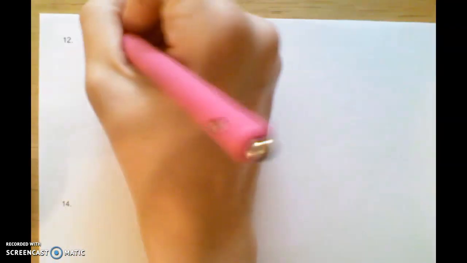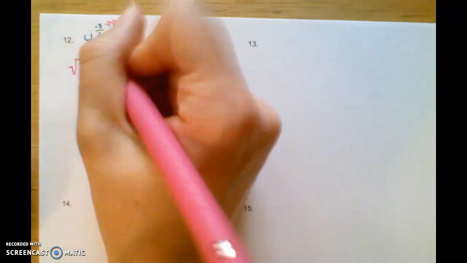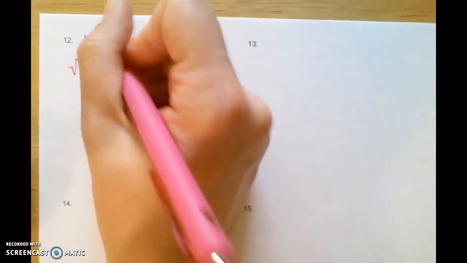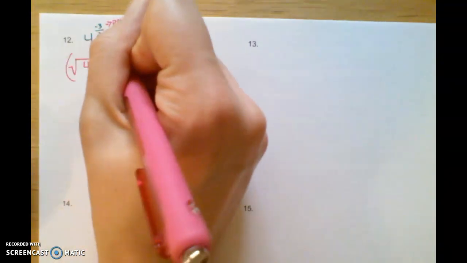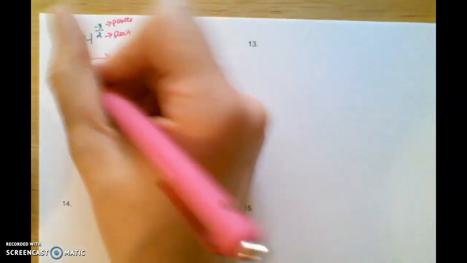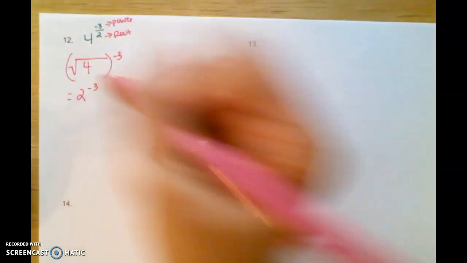All right, well, we need to look at our power and our root. -3 is our power, 2 is our root, so this one is a square root of 4, and then again, I'm going to start with the power on the outside and see if I can make it work that way, and if not, then put it on the inside. Well, the square root of 4 we know is 2, so this actually equals 2 to the -3.